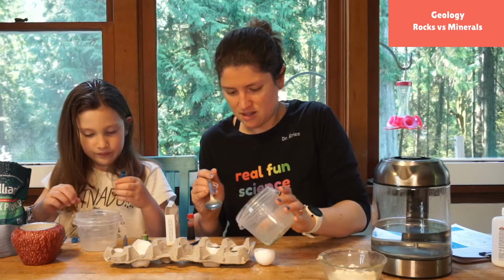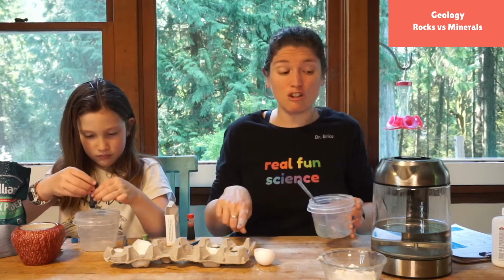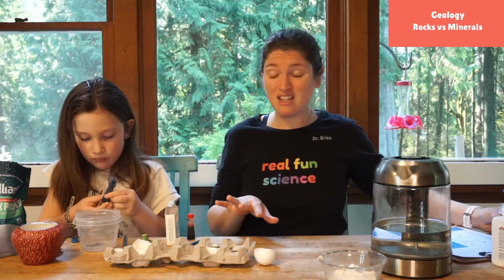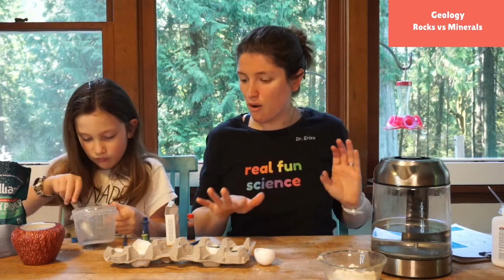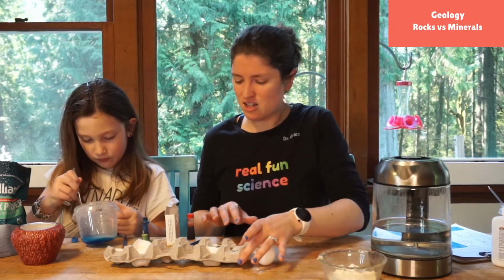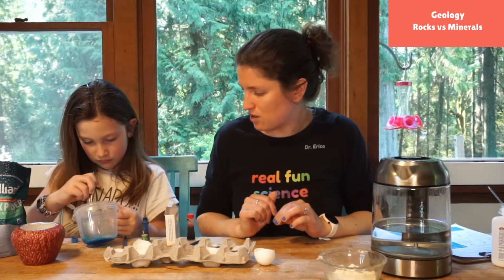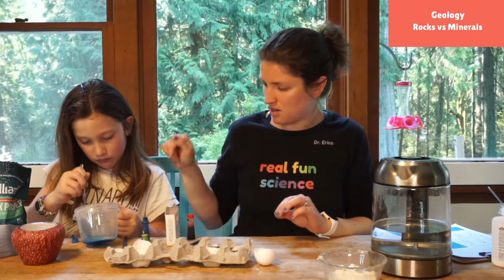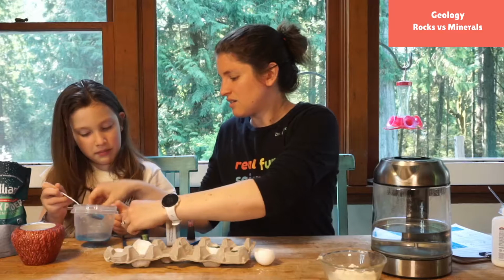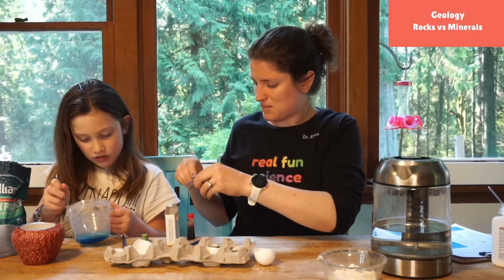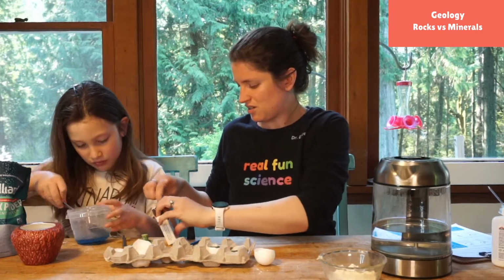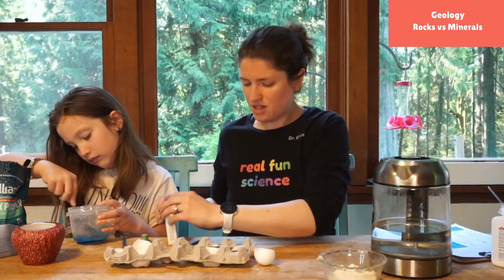All right. So there's my 2 eggs. These are going to be salt mineral eggs. Salt is a mineral. Georgia is making our borax mineral eggs. So she is stirring in some of her food coloring right now. It made chunks. Ooh, interesting. It's made some chunks for her. She's going to stir it up really, really good.